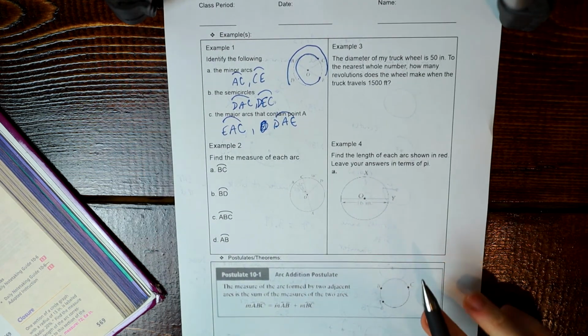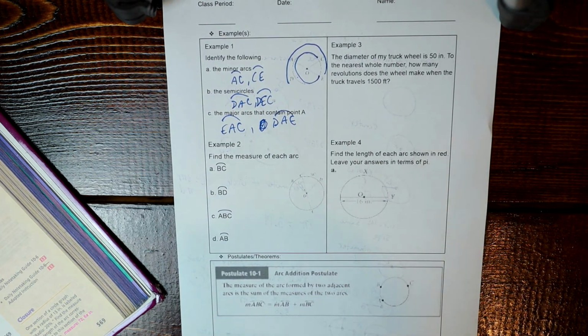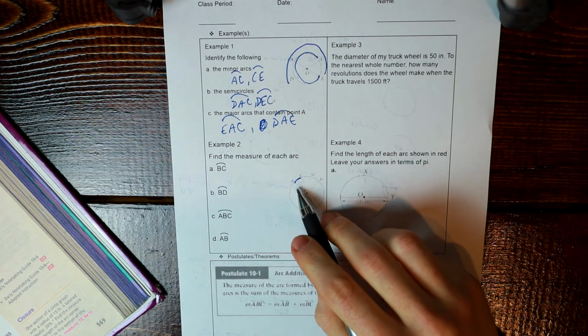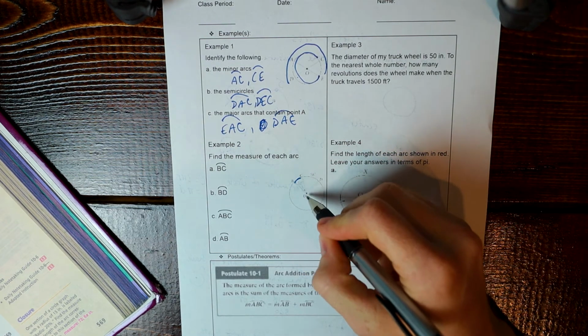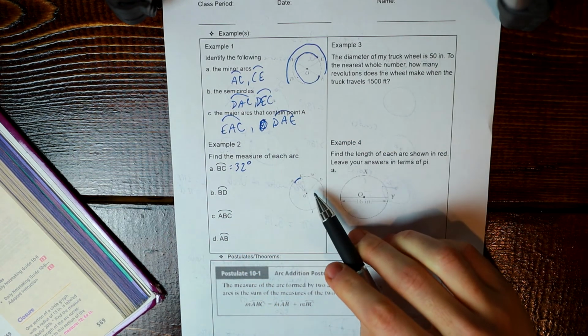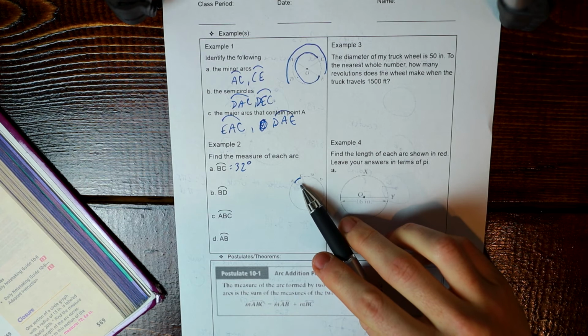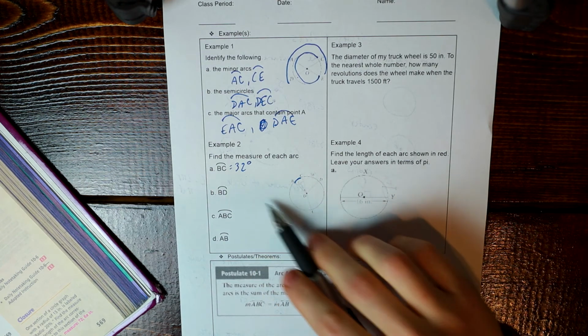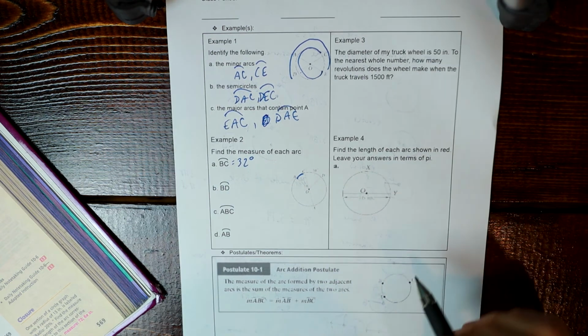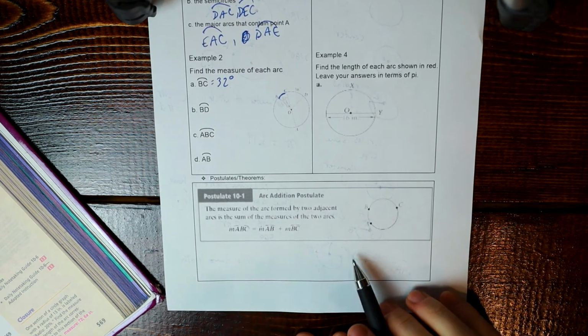Example 2 says find the measure of each arc. Now in my opinion, this is the easiest thing. BC, it means how many degrees is inside BC's central angle. So this is 32 degrees. Mine's a little bit hard to see, but hopefully you're looking at the PDF along with this video. BD would be 32 and 58. Where I'm getting that from is what's called the arc addition postulate.